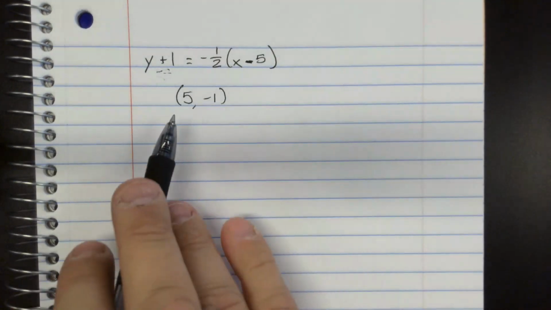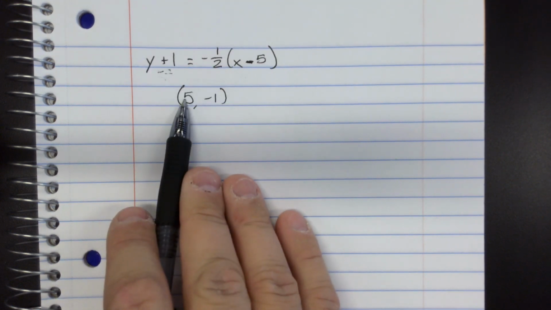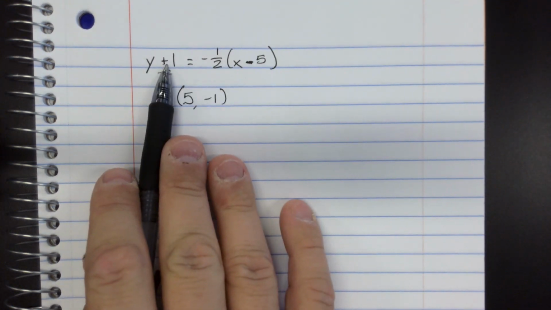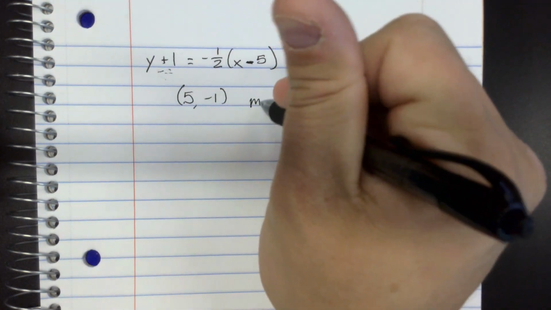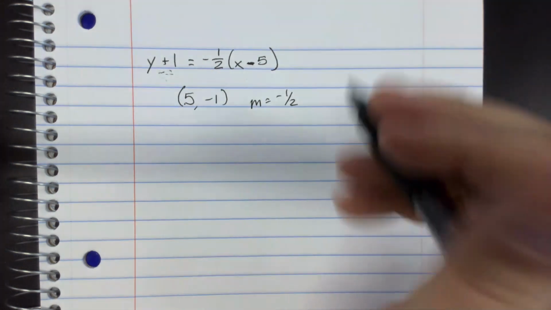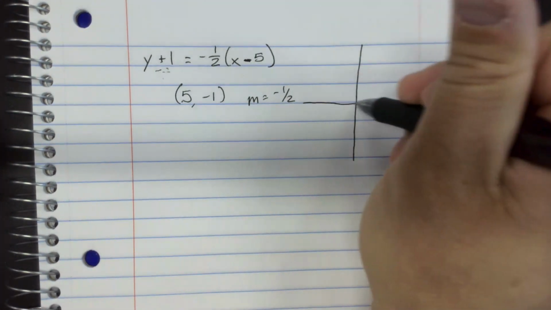Okay, does everyone see this? So because this is negative up here, it becomes a positive down here. Because it's a positive right there, it becomes a negative down there. Okay, what's our slope? Negative 1/2. So that's all right. So now we're going to go over here to our graph.